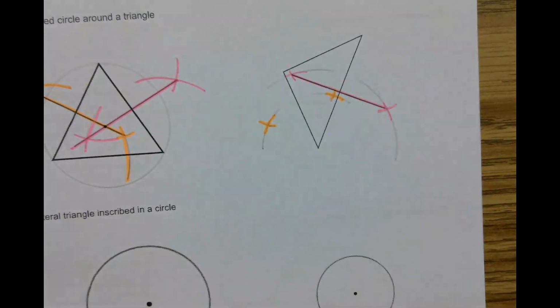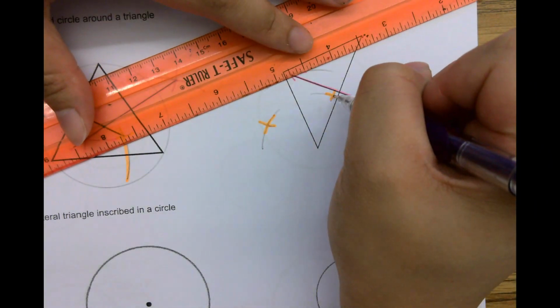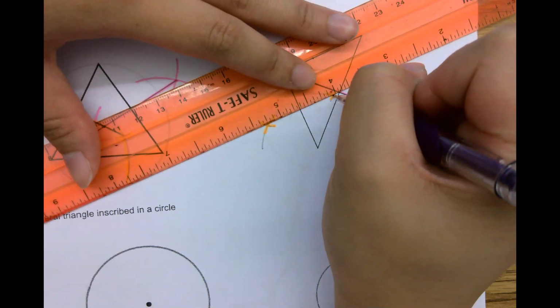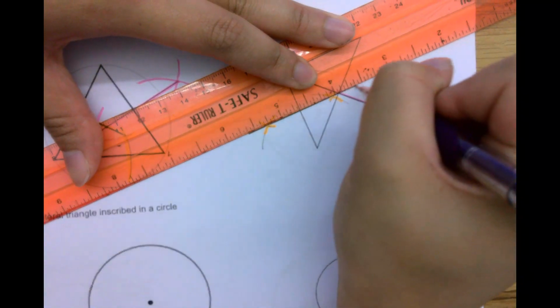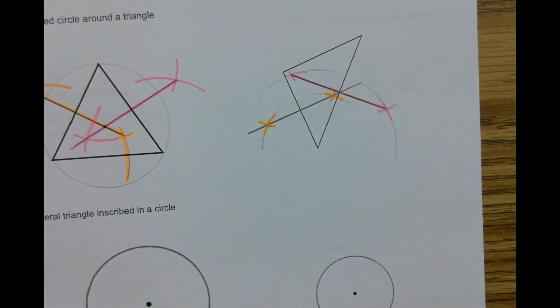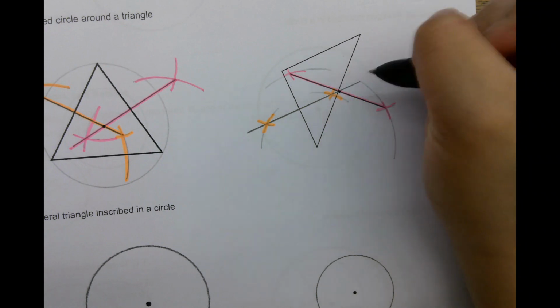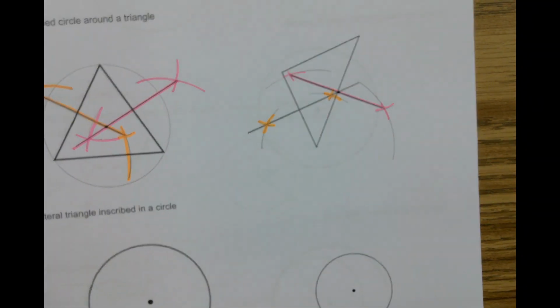Note that I'm just highlighting the important parts so that way you can see it. Okay. So the center of my circle is right here, actually. Kind of looks either on that line or slightly above it.